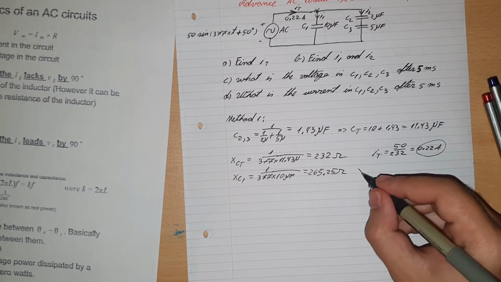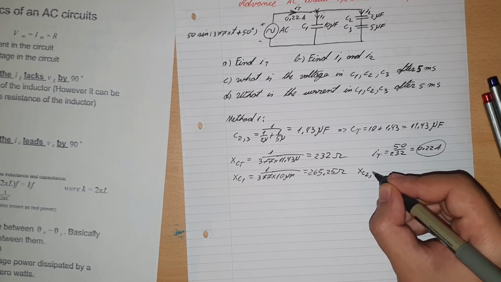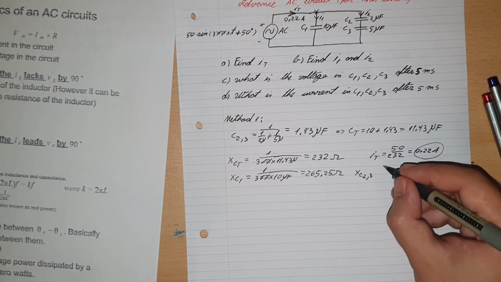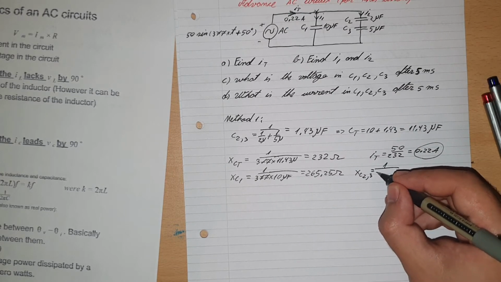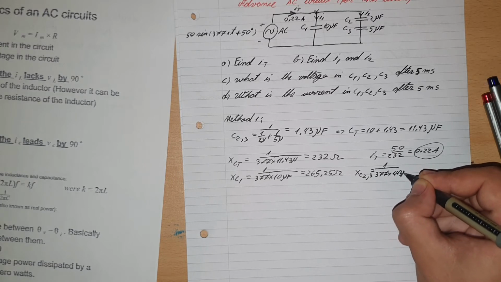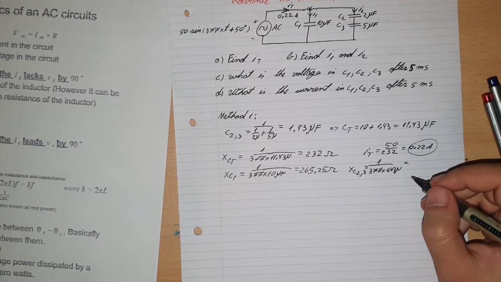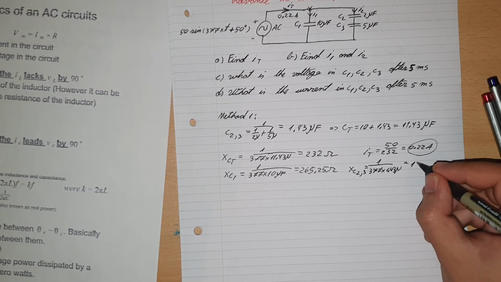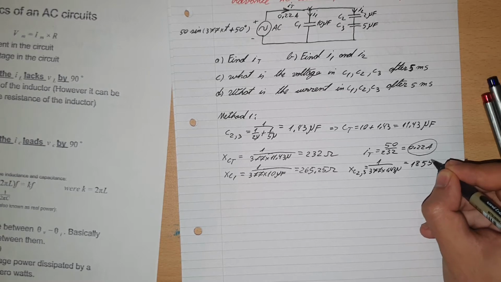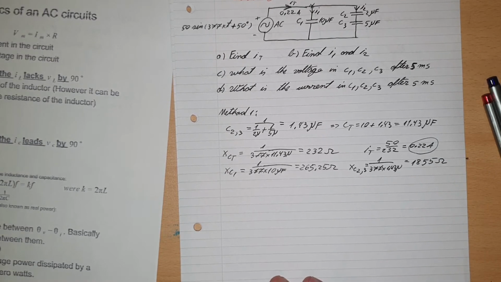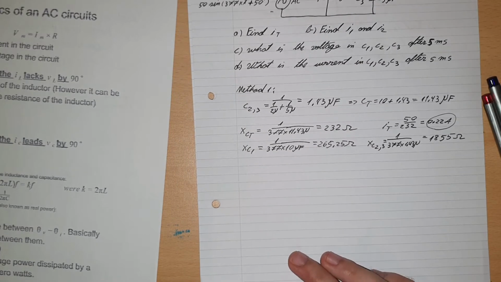And then we need to do it for the C2 in series with C3, which we already know is 1.43, so that will be 1 over 377 times 1.43 micro, and that will be equal to, wow, it's quite a big number, 1855 ohms resistance. It's a ridiculous amount of resistance, isn't it? But anyway, it will work out.